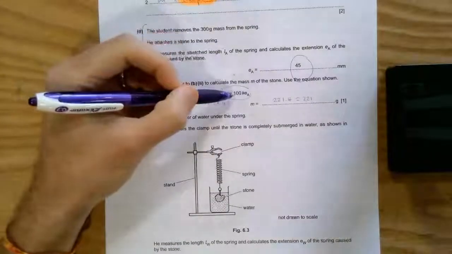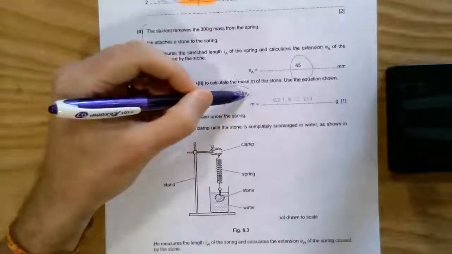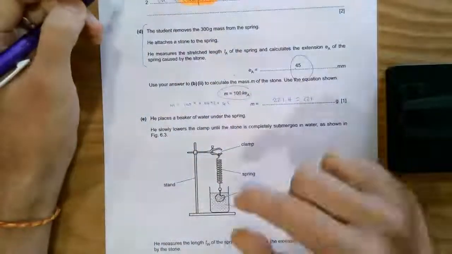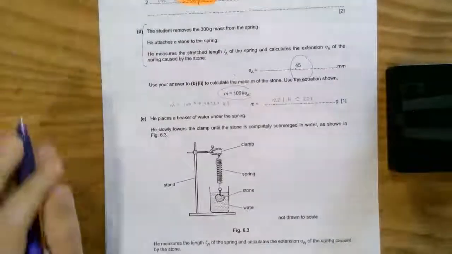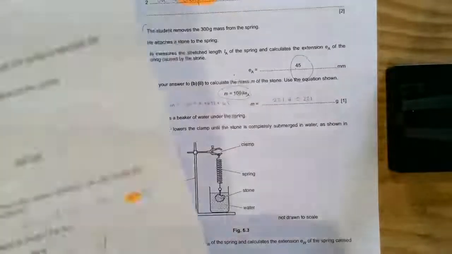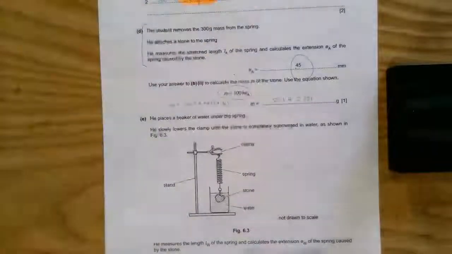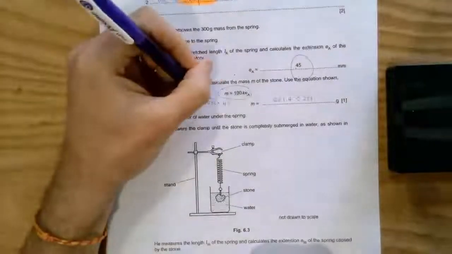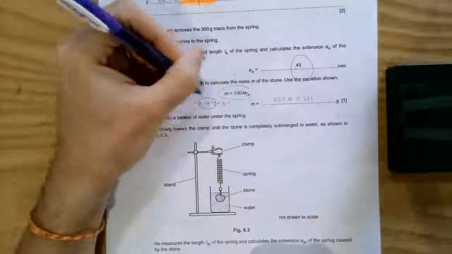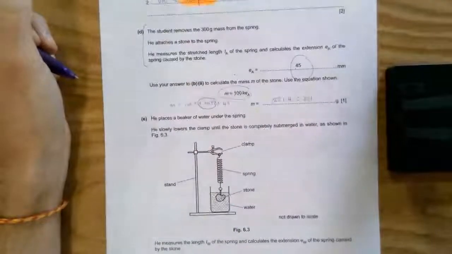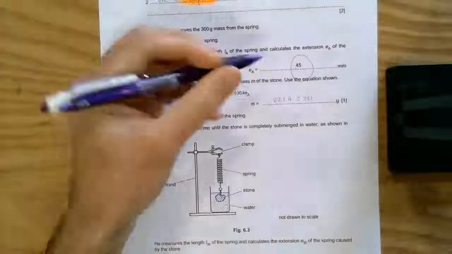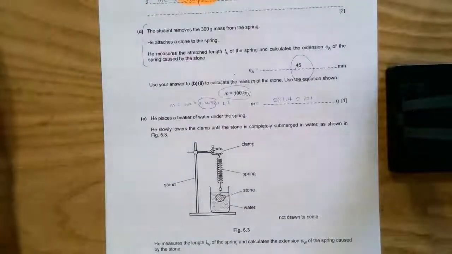Main thing to pay attention to, we've got 100 times K times EA. EA is up here, it's the extension of the spring. And K we had to take from our previous question, which was our 0.0492. Remember that if you got that wrong in the first place, you're only going to get punished once as long as your technique is correct. So I got a mass of 221 grams.